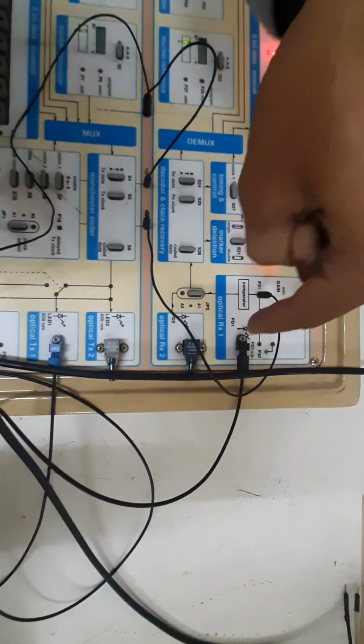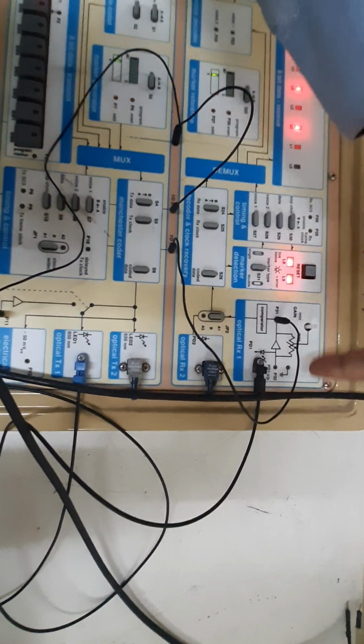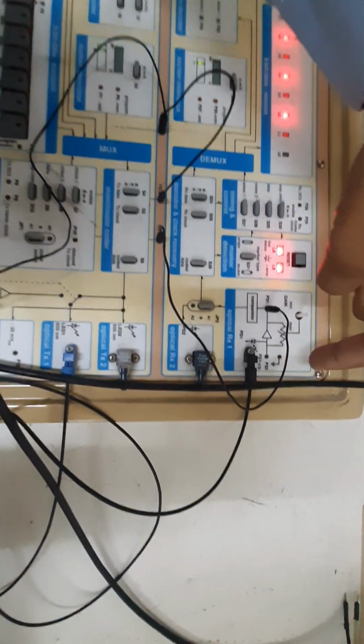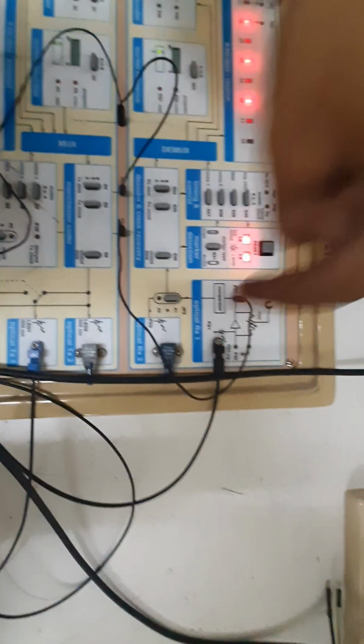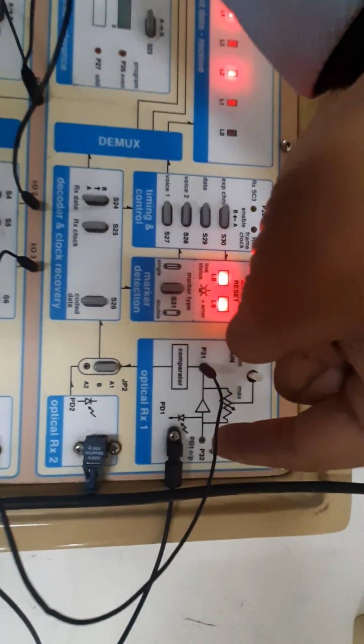Once we connect the fiber between LED1 and PD1, I would like to see the received signal, which is the output of the detector. Here there is a provision: you can see there are two points, P32 and P31.